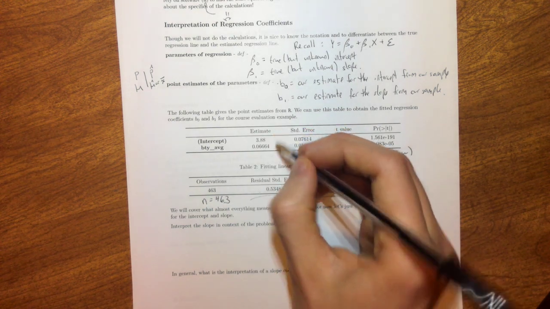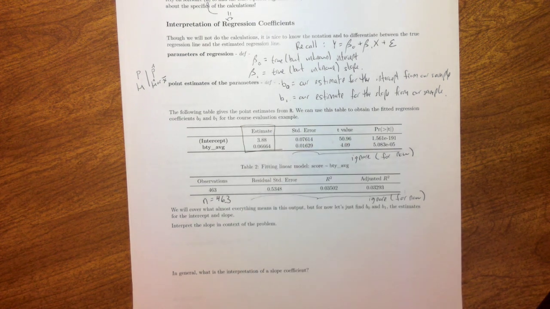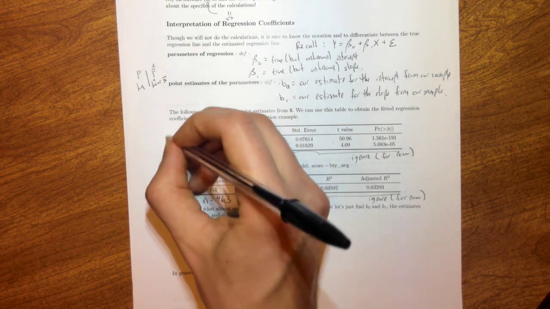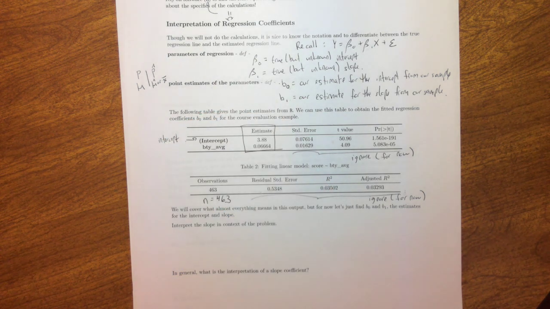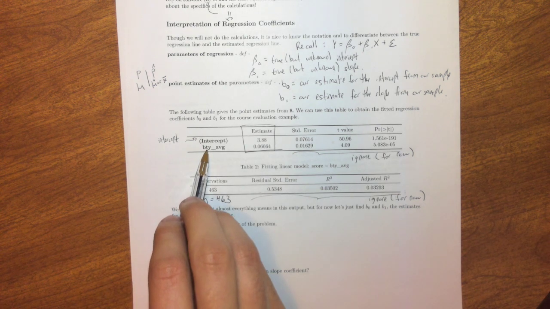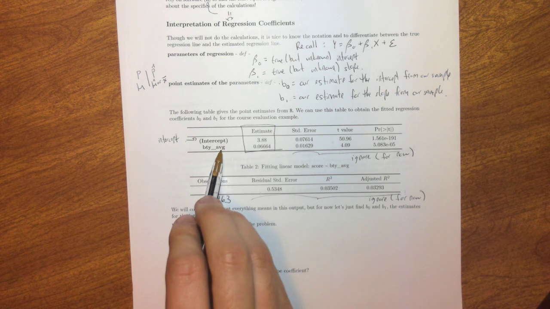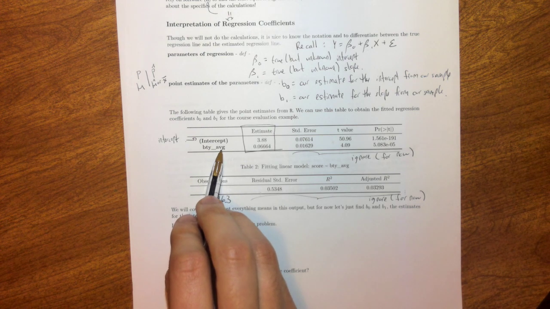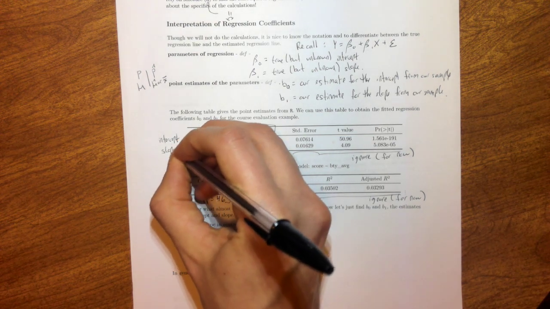In the column that says estimate, this is where we're going to grab our fitted intercept and our fitted slope. You could probably guess that the row that says intercept corresponds to the intercept. It's slightly less obvious that the row with our predictor, named beauty average, which we've been calling attractiveness, has the information for our slope.